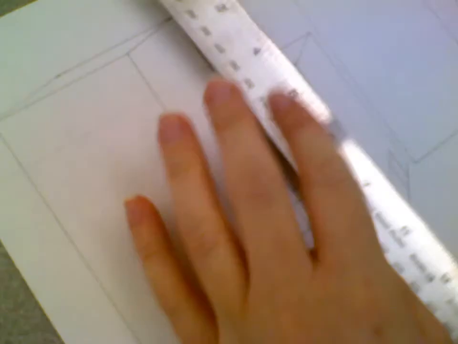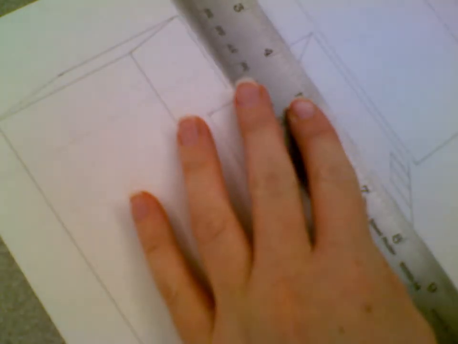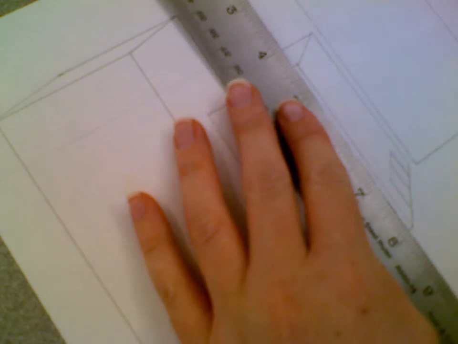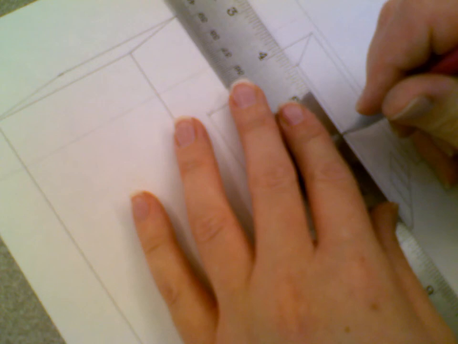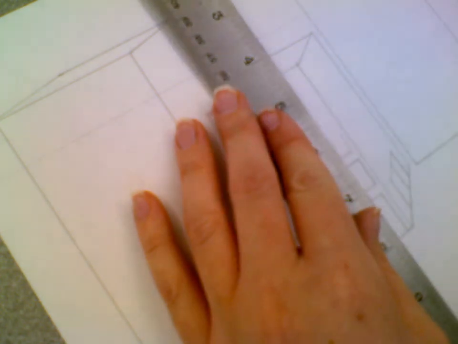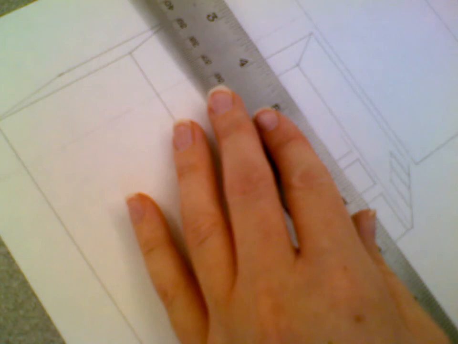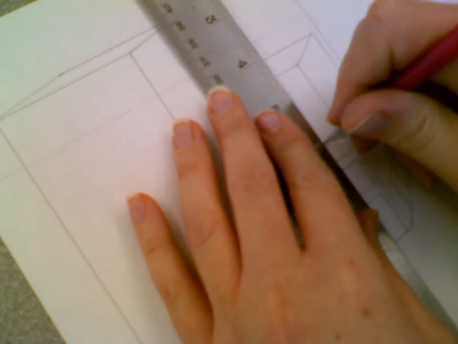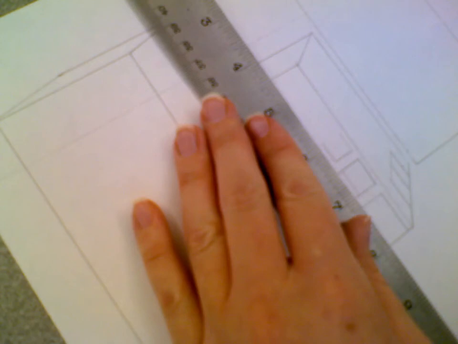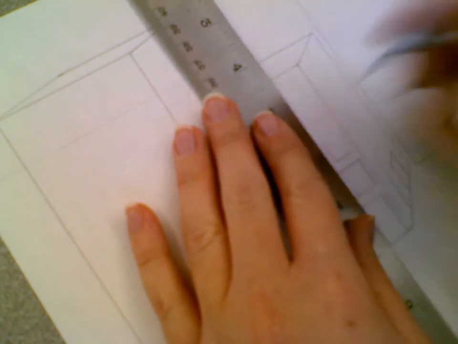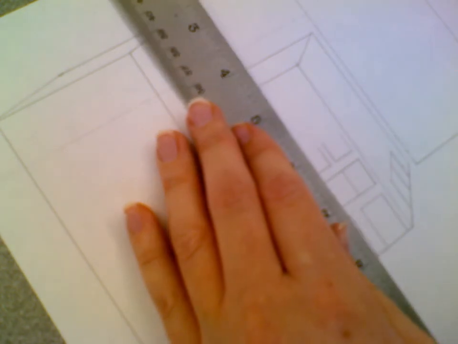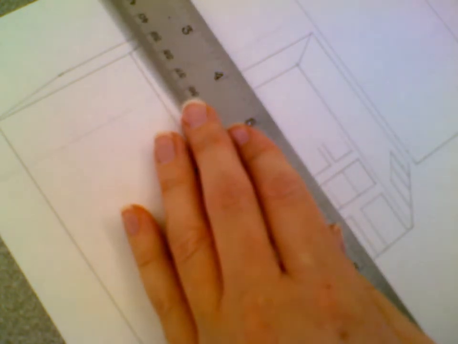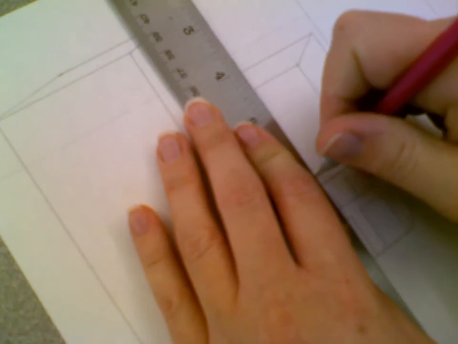Okay, now I'm going to do all my vertical lines. Okay, so I'm going to line it up. I'm going to get my parallel. I'm going to pull it back to where that first line starts. And I'll draw my vertical up. Pull it over. Where does the line end? Draw my line. Here's my next window. Draw my line.